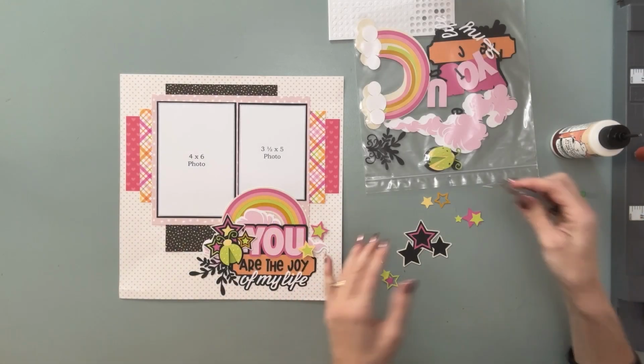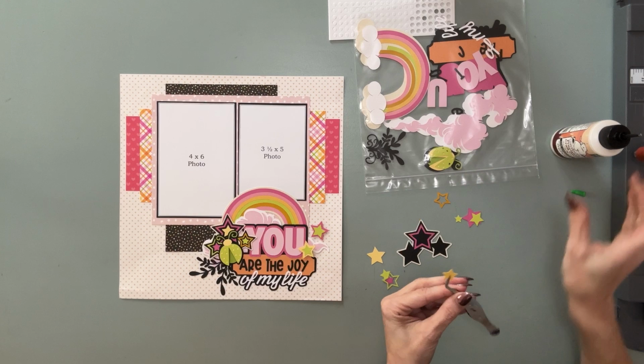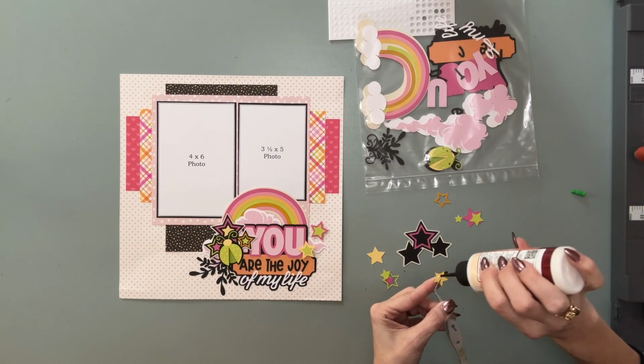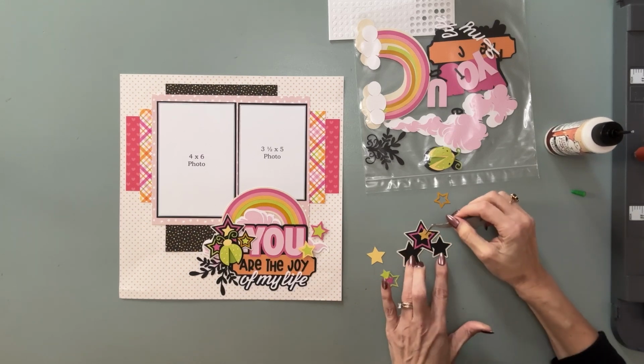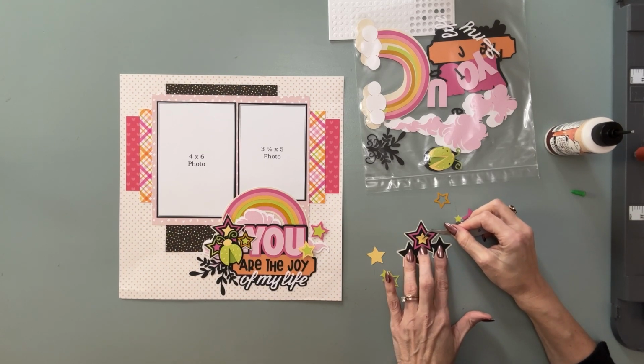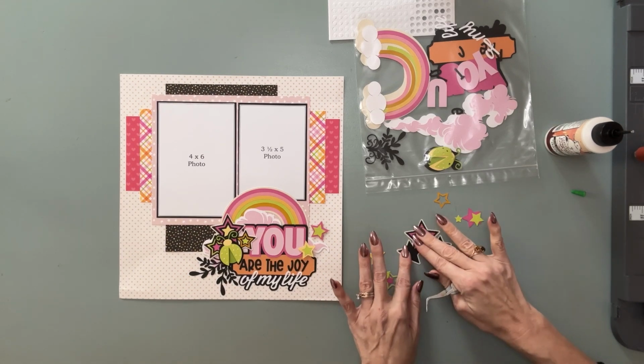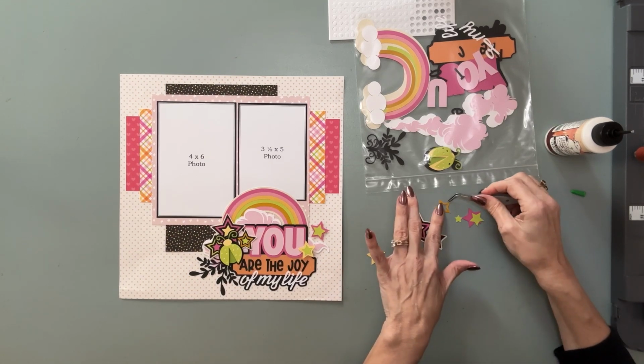So it saves you some money in the long run. And it is a glue that can be shipped any time of the year, which is great. So if you are in the middle of winter and you run out, never fear, we can still get that in the mail to you.